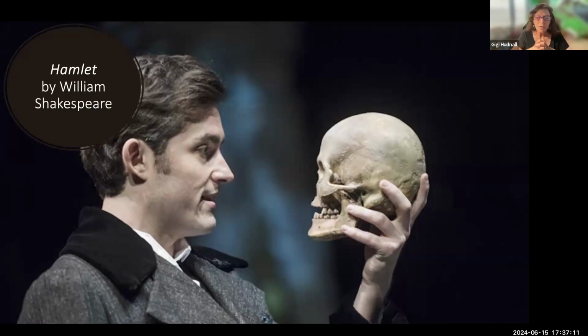All right. So now Polonius is dead. Hamlet's acting cray cray, and nobody really knows what's going on. Claudius tells Rosencrantz and Guildenstern, look, take Hamlet away. Take him over to England for a little while. Here's a note to give to the King of England when you get there. And the note basically says to kill Hamlet.